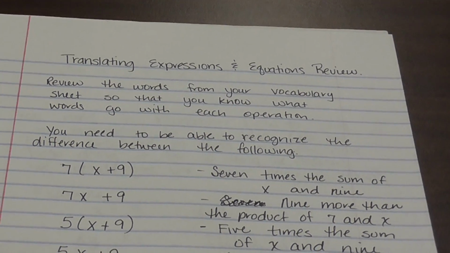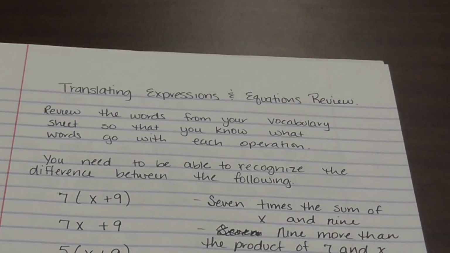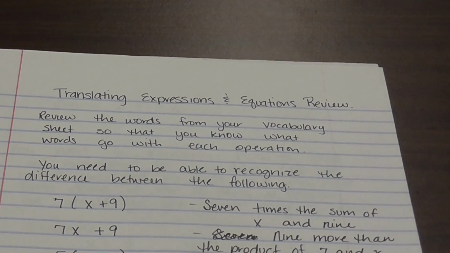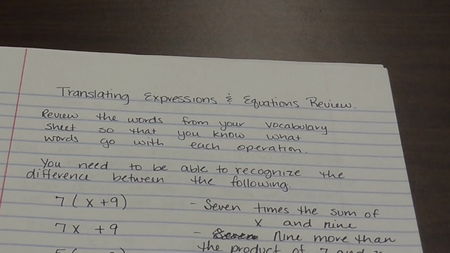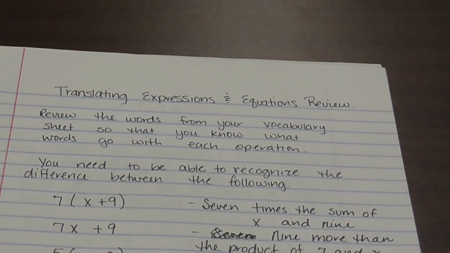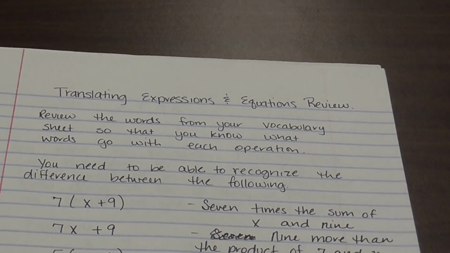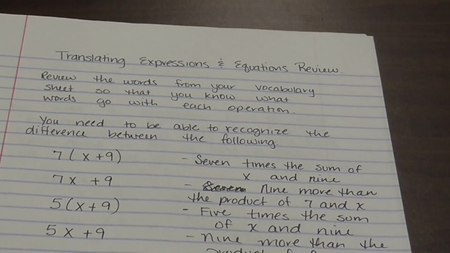All right, translating expressions and equations review for the quiz tomorrow. First of all, I want you to review the words from your vocabulary sheet that we started this unit with on Monday, so that you know which words go with which operations. You're going to need to be able to recognize the difference between things like the following.